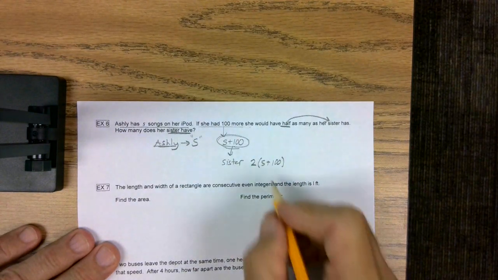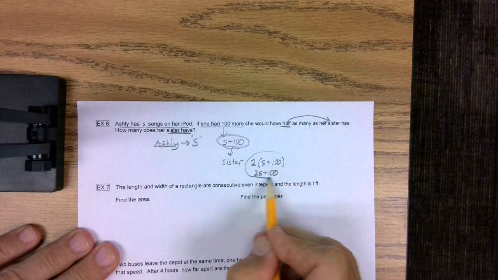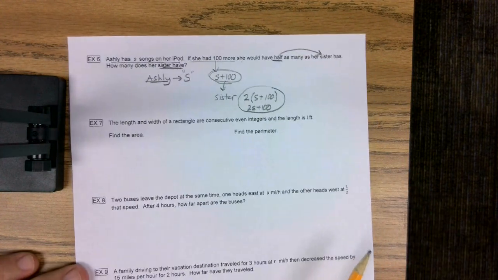And there's the answer. If you wanted to distribute that through, you could. So either one of these is fine because we're just looking for representations of answers. I think that's the hardest one.